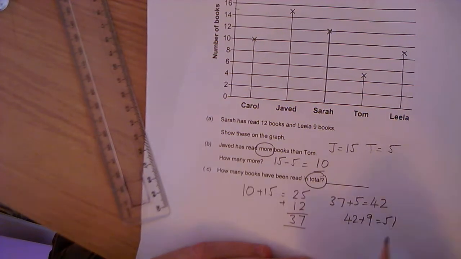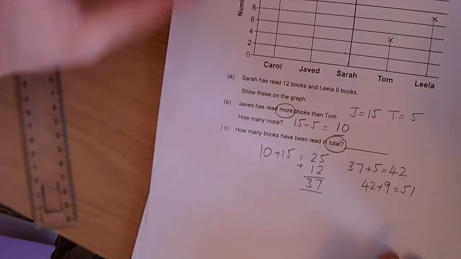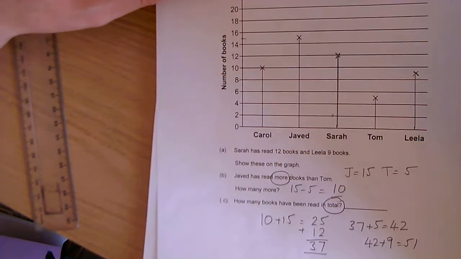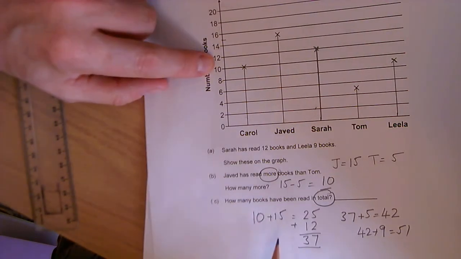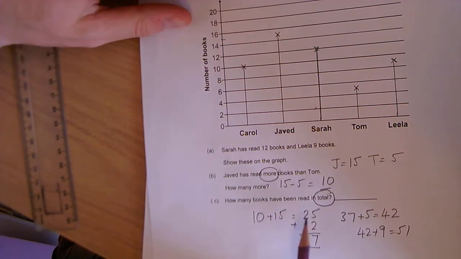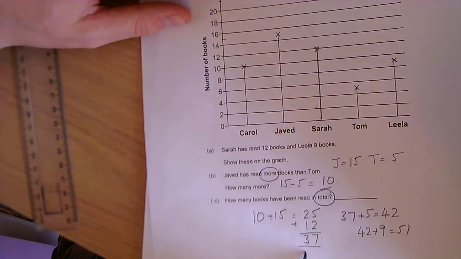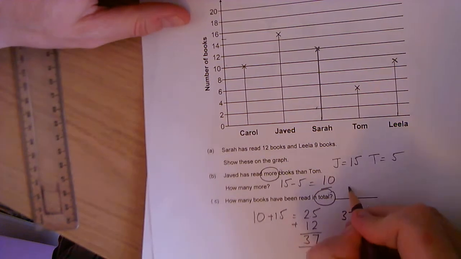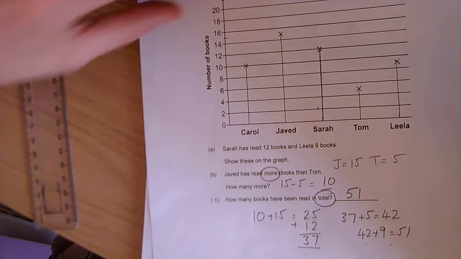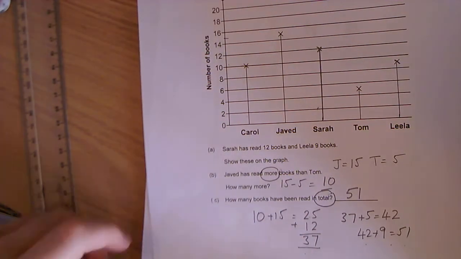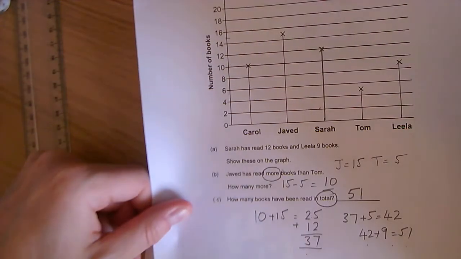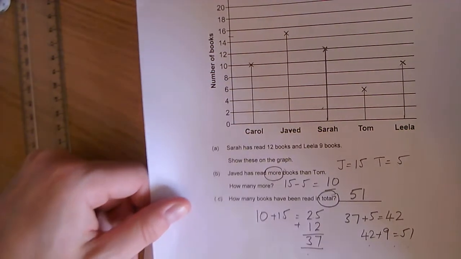Now if you're adding up lots of numbers like this, you need to be careful that you read from the scale correctly and careful that you've added the numbers up correctly. So I'm just going to check. Carroll 10, add 15 is 25, add 12 is 37, 37 add 5 is 42, and 42 add 9 is 51. So the total is 51 books. Okay, so that's bar charts. Graphs might not have a bar, they might just be a line, but they work in the same way.